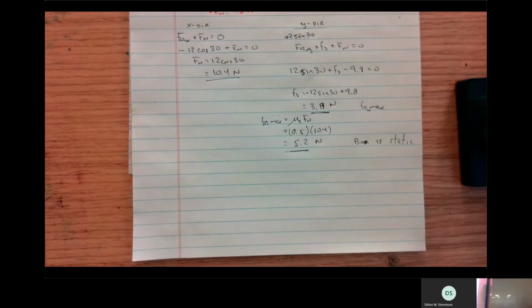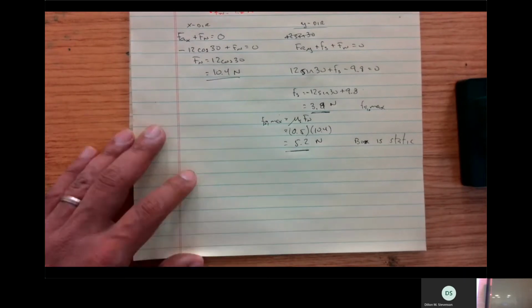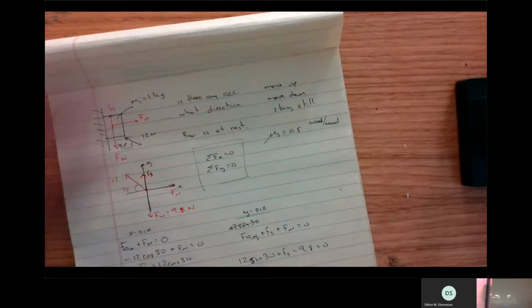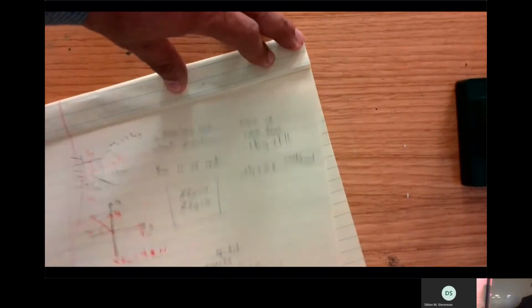Okay, so we're gonna start with a new topic. So far, what we've been talking about is that when you apply a force to an object, that object can displace or not, depending on the magnitude of the force and the direction of the force.